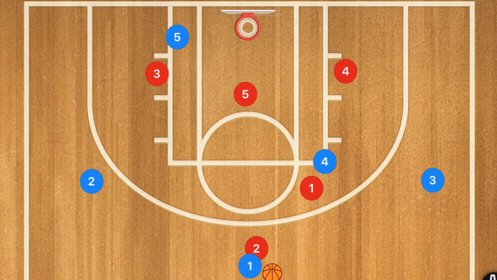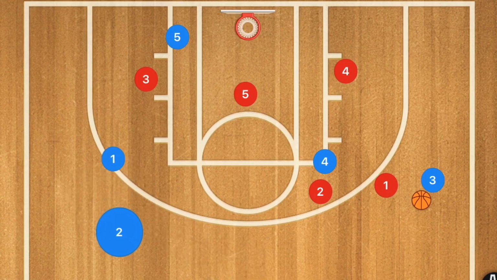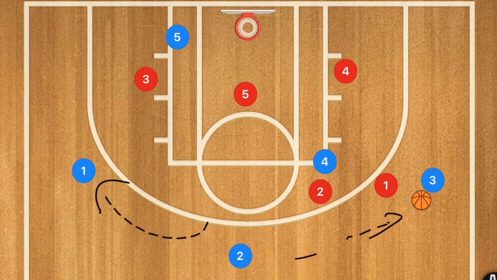So in my version of this offense, player 1 is going to pass, for example, to player 3. That would move the defense, and player 1 will then screen or run away from the side that he passed to. So if he passed to player 3, he would sprint to the far wing, and then the far wing moves up to the point. This just gives a little bit of ball movement.